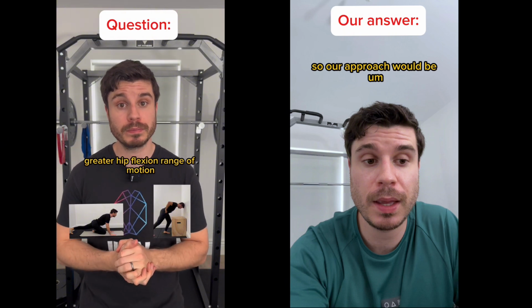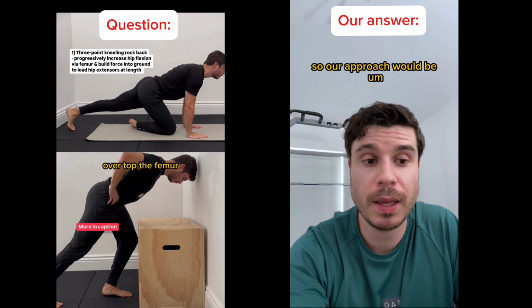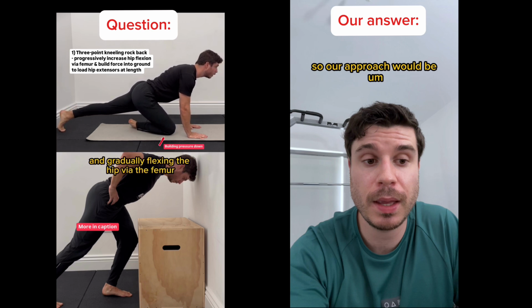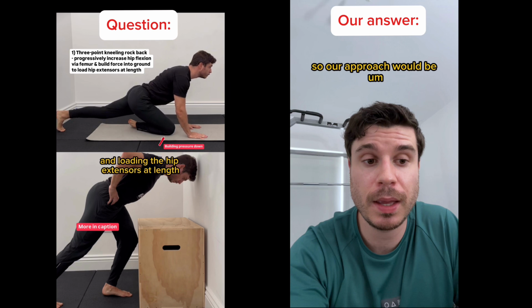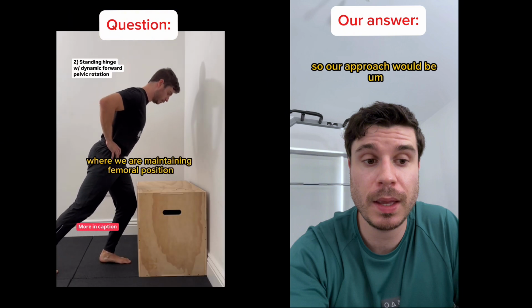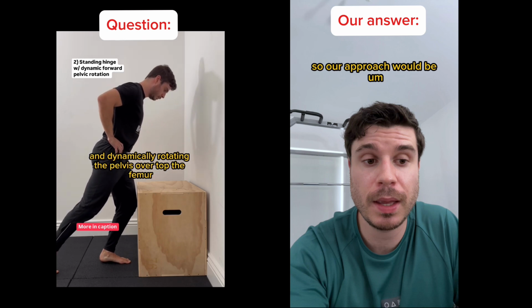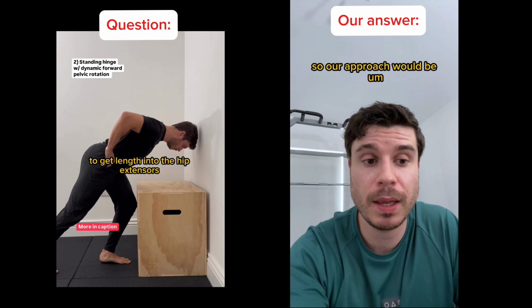So this first exercise is a 3-point kneeling variation where we are encouraging a forward rotation of the pelvis over top the femur and gradually flexing the hip via the femur and loading the hip extensors at length as we move through that hip flexion via the femur. And the second is a standing hinge variation where we are maintaining femoral position and dynamically rotating the pelvis over top the femur to get length into the hip extensors.